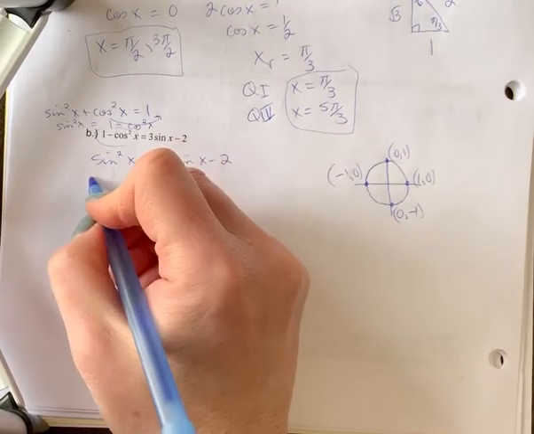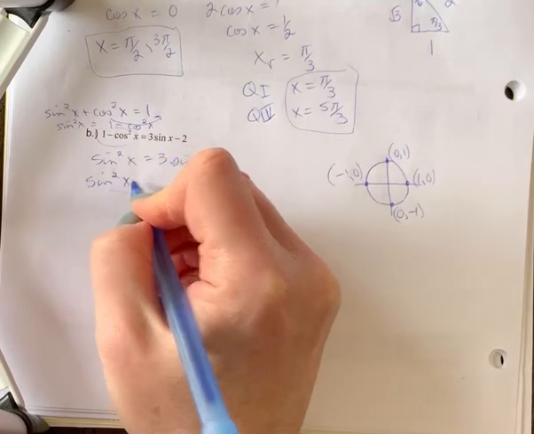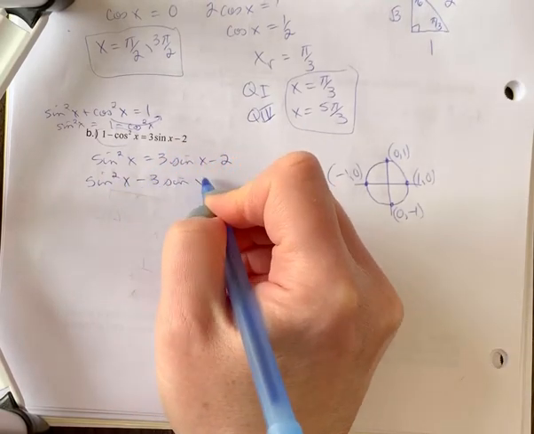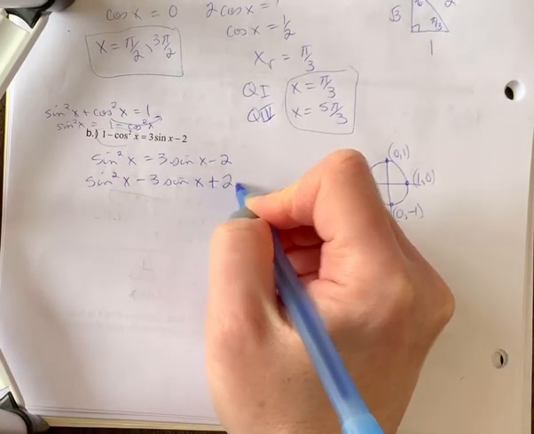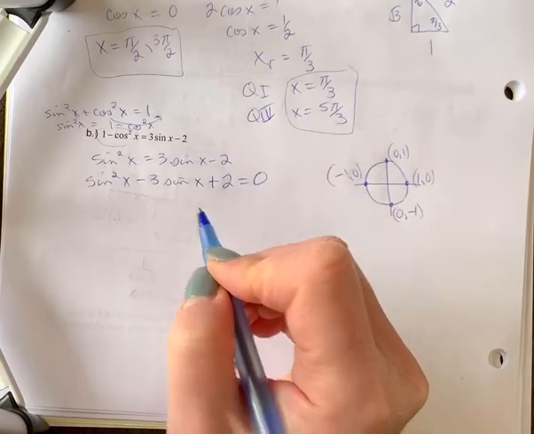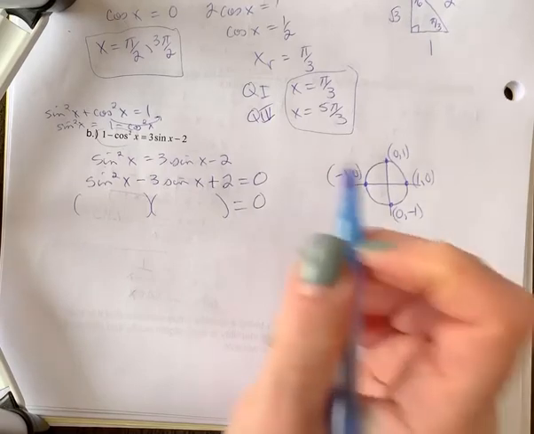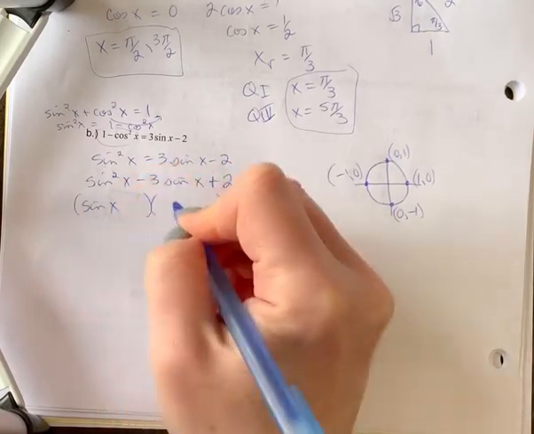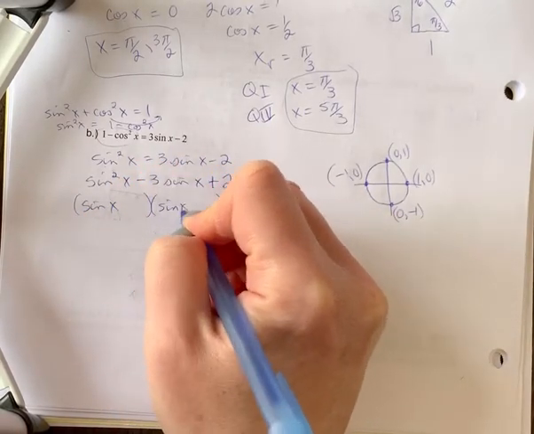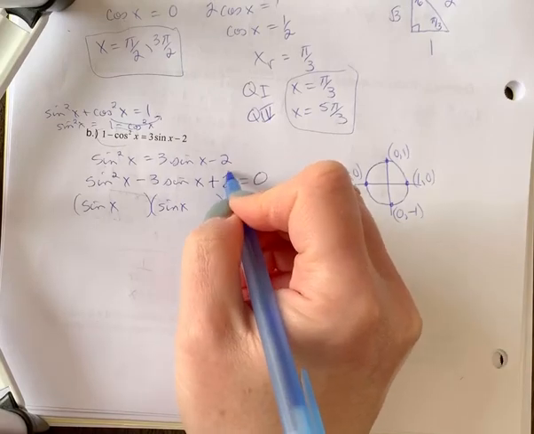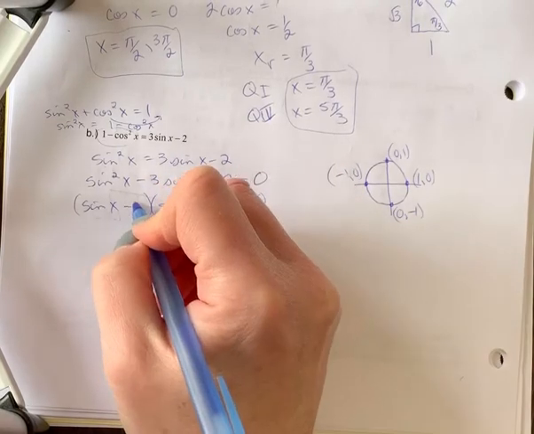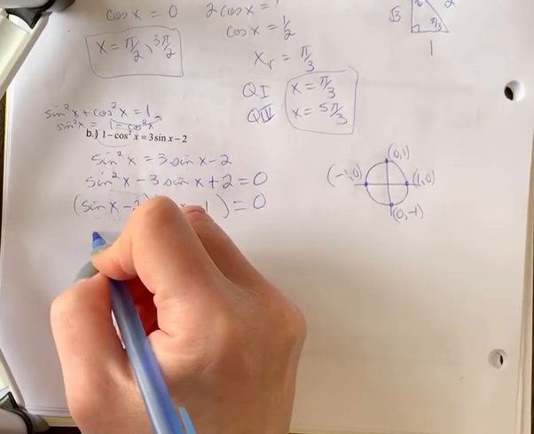Let's move everything to one side so that we can factor. So we're going to move everything to the left side of the equal sign. So that changes those signs, set it equal to 0. Now we're solving a trig equation that we are used to doing. So we have sine x, two numbers that multiply to -2, add to -3, we're going to get -2, -1.